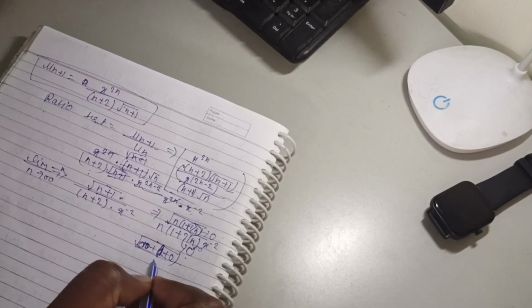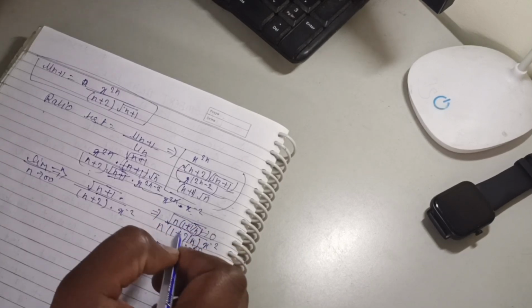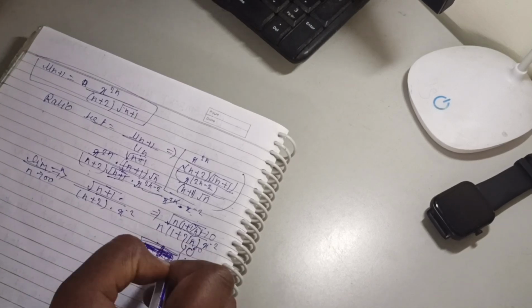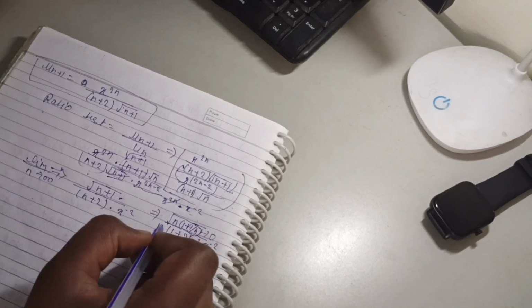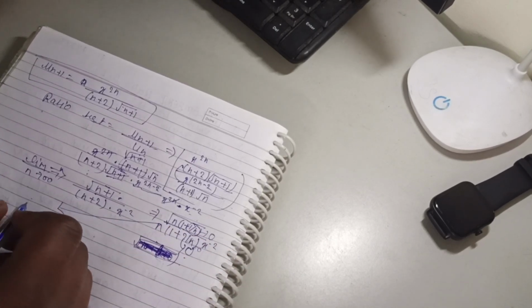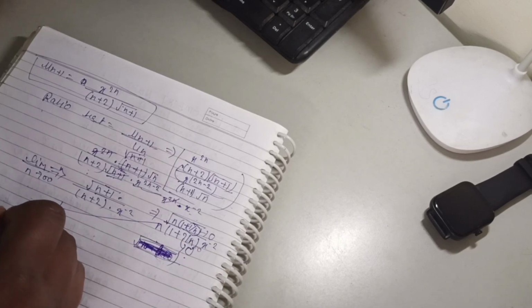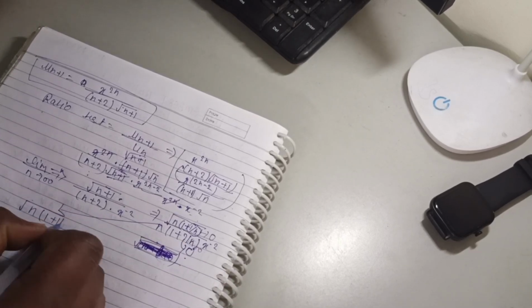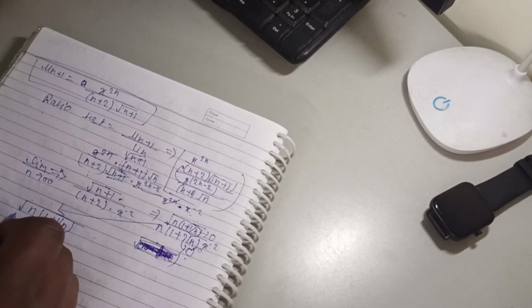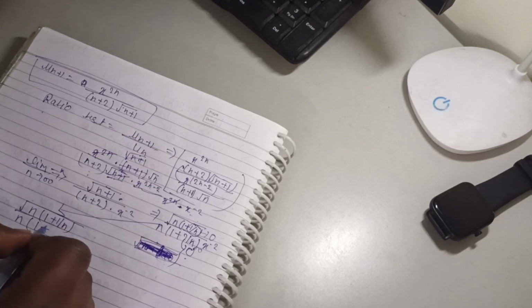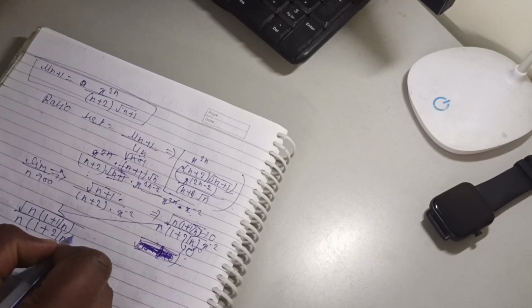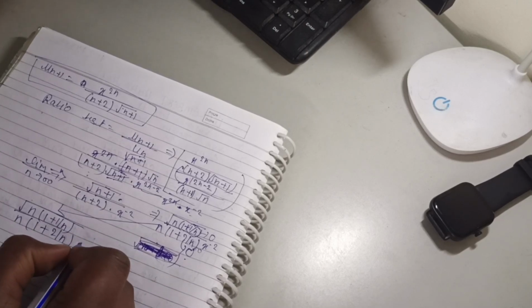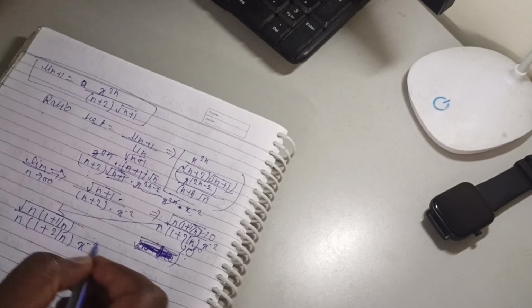Here we will take n common. Sorry, here I am writing the same thing. We have root n into 1 plus 1 upon n, and n into 1 plus 2 upon n, x to the power minus 2.